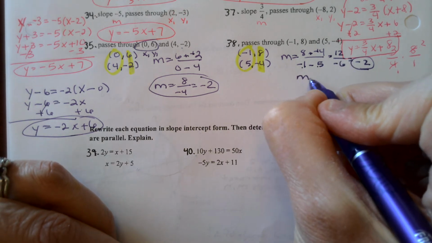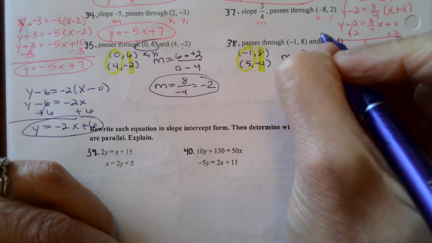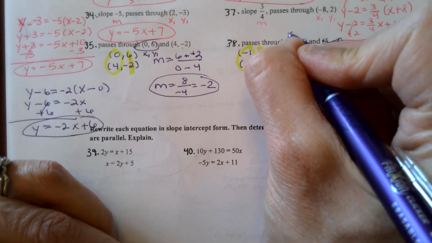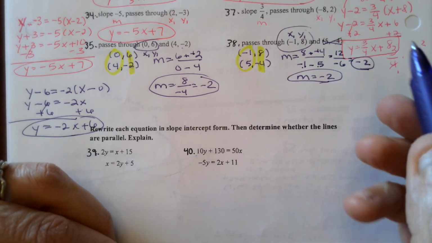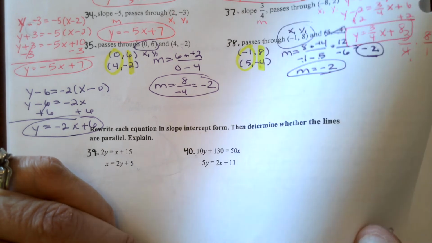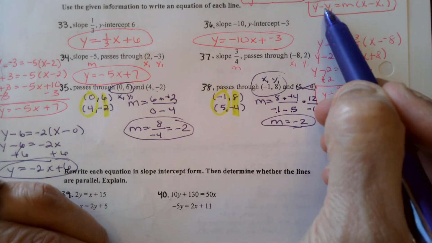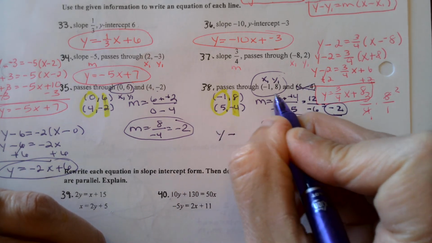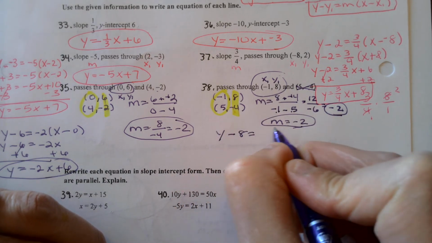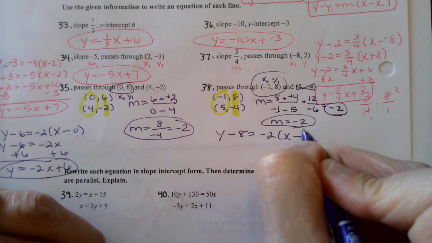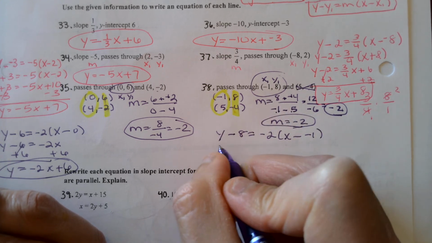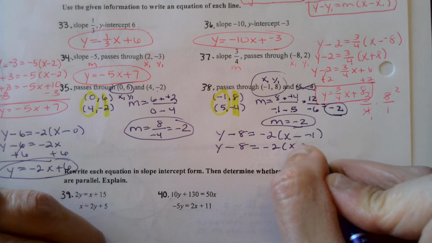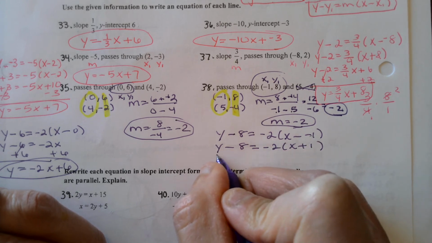So I've got a slope of a -2. I'm going to put that here, and I've got 2 points. Great, pick one. I'm going to pick this one, x1, y1. Plug it in. I'm plugging it into my point slope up here. Y minus y1, 8 equals slope times x minus x1. I'm now going to simplify, make that a plus. I'm now going to distribute.